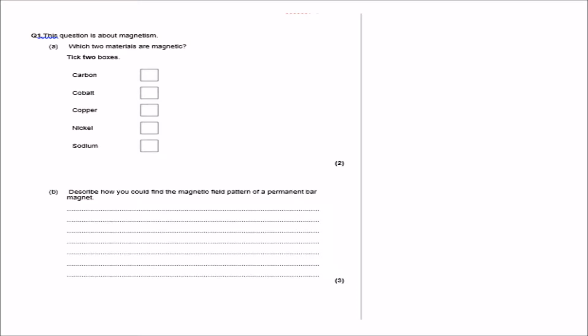Right, so this first question is about magnetism, and it says which two materials are magnetic? Well, carbon isn't magnetic, cobalt is magnetic, copper isn't magnetic, nickel is magnetic, and sodium isn't magnetic. The only other element that is magnetic is iron. And remember that steel would also be magnetic because it is made of iron. So just remember that the magnetic materials are iron, nickel, and cobalt. They are the only three elements that are magnetic.